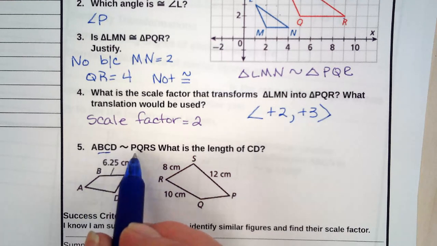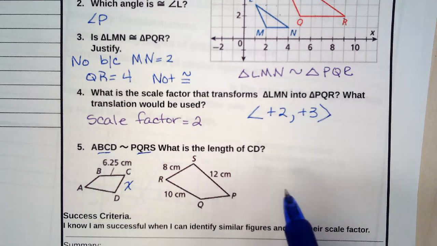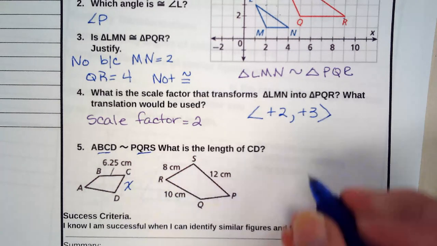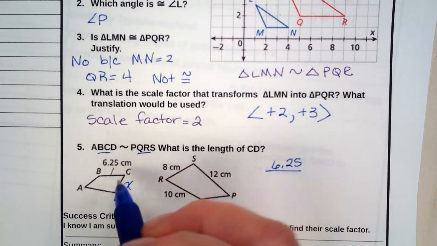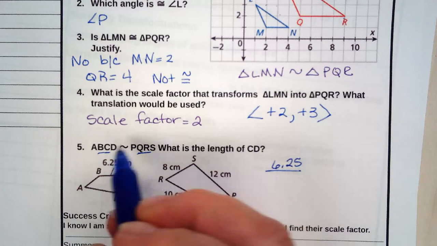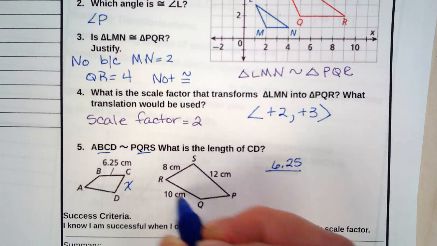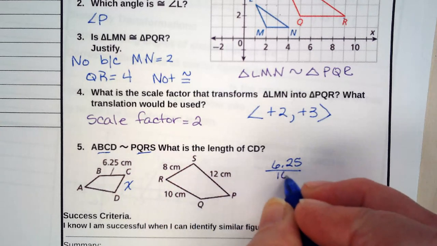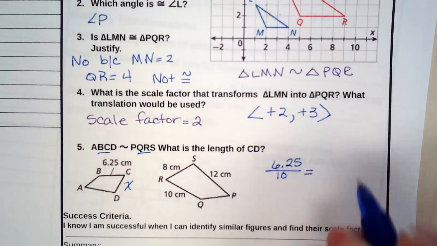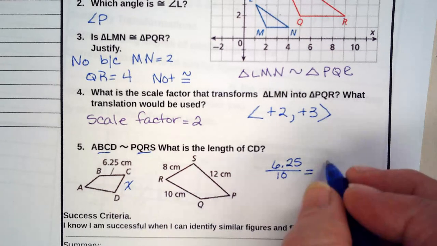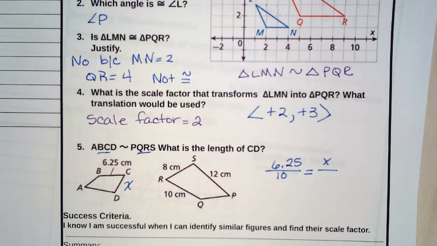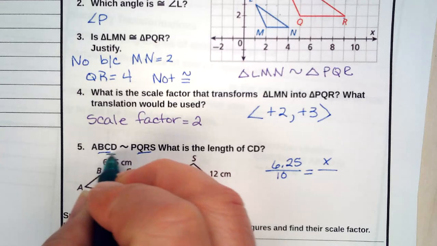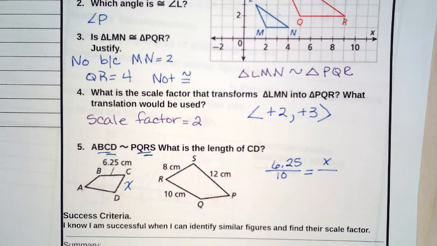BC is the middle. QR is the middle. Those correspond. 6.25 over 10 is equal to X over CD is the last 2. RS is the last 2. RS is 8.